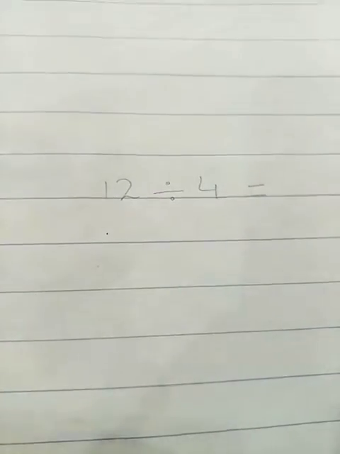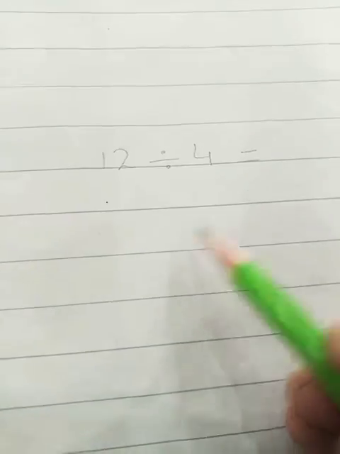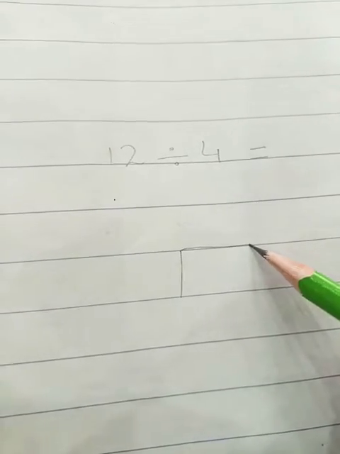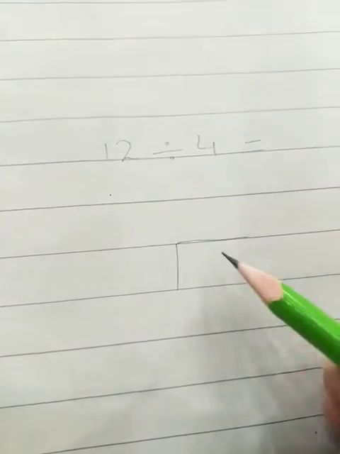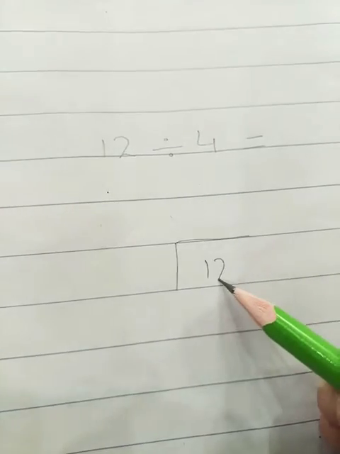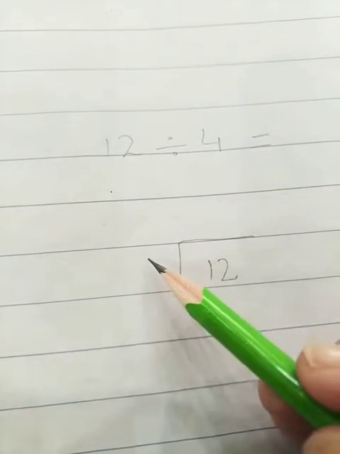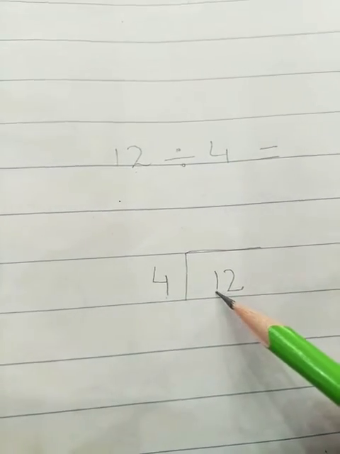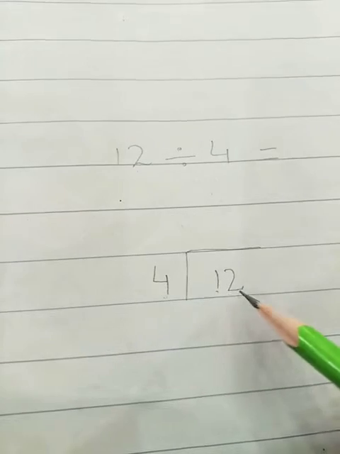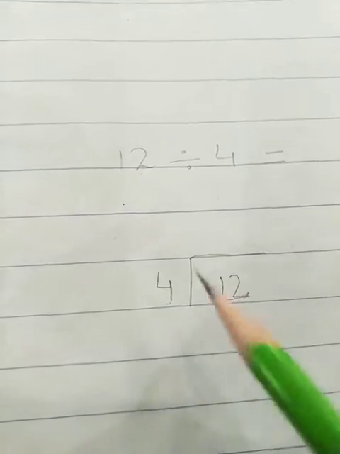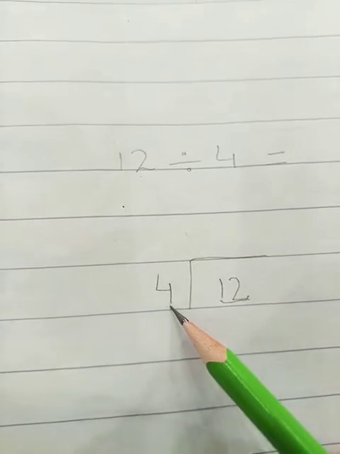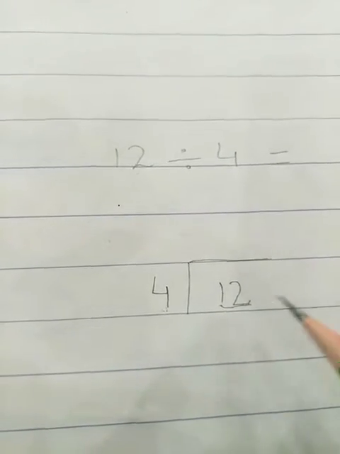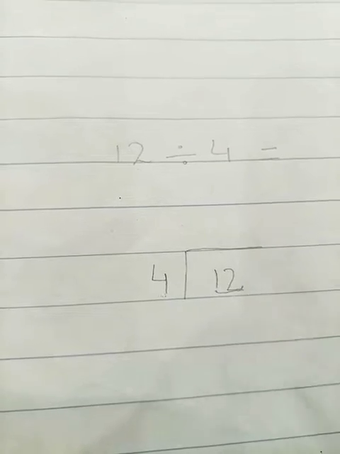Look at this students, we have learned the division method before. We can easily do this by the division method. We will take the 12 here and the number 4 after it. Okay, look at this students, 1 is smaller than 4, so we will take the whole number and then we will read the table of 4 until we get the number 12 or a number that is lower than 12.